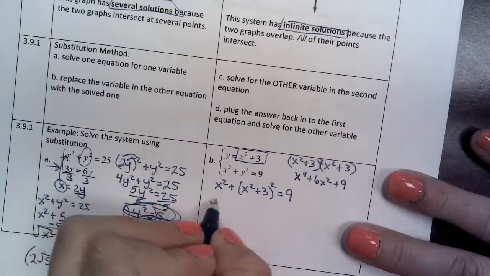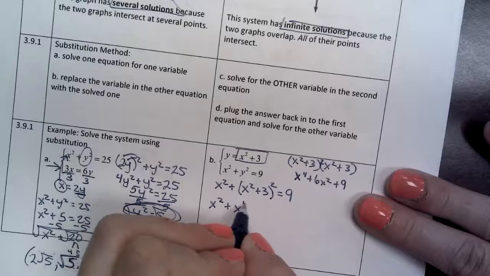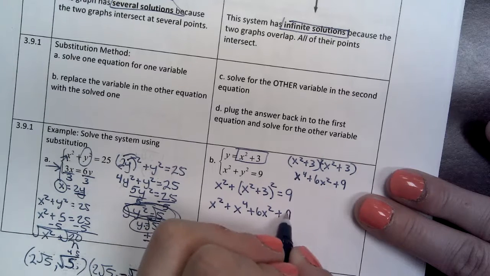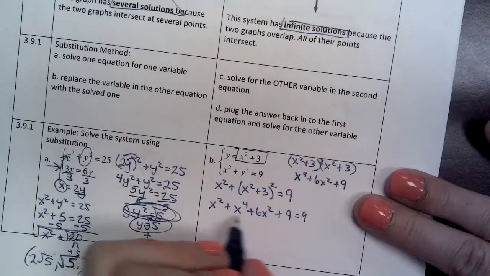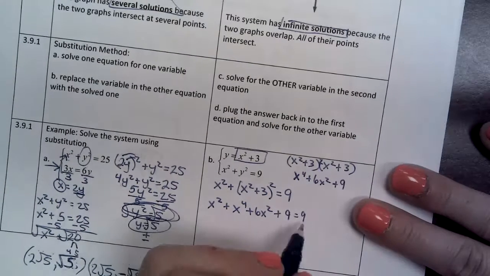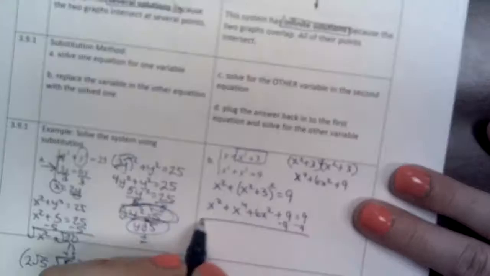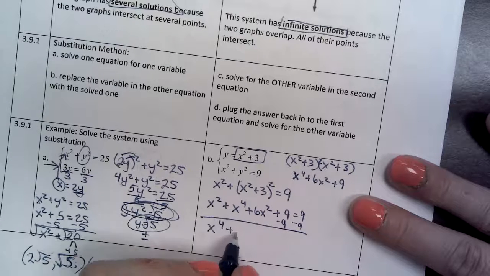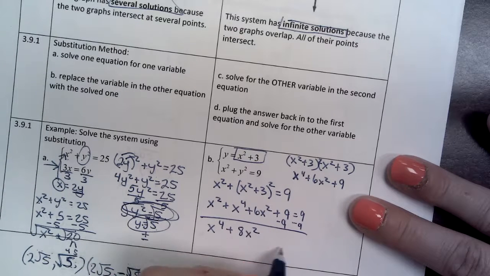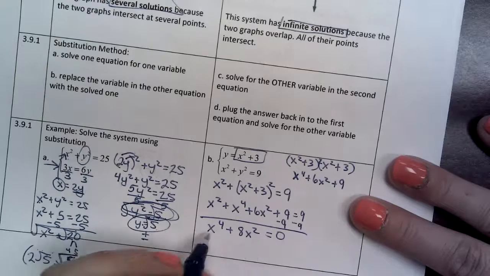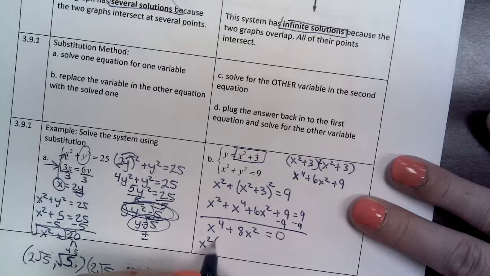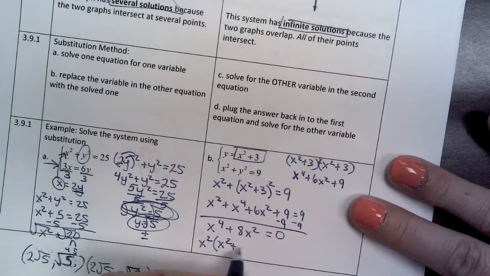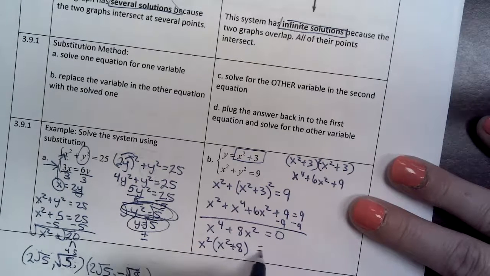All right, so now I'm going to have x squared plus x to the 4th plus 6x squared plus 9 equals 9. So now I'm going to subtract 9 from both sides, and I'm going to combine my like terms. So I have x to the 4th plus 8x squared equals 0. What can I take out of here? I can take out an x squared, and I'm left with x squared times x squared plus 8 equals 0.